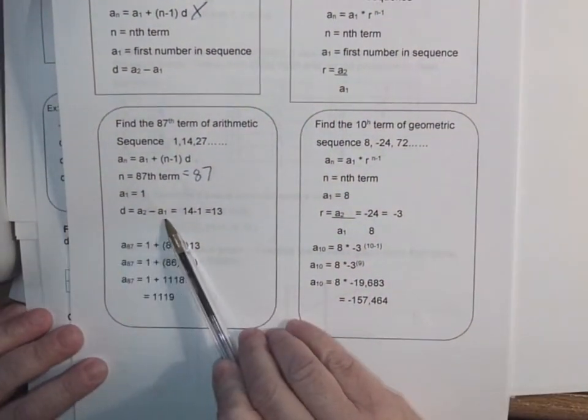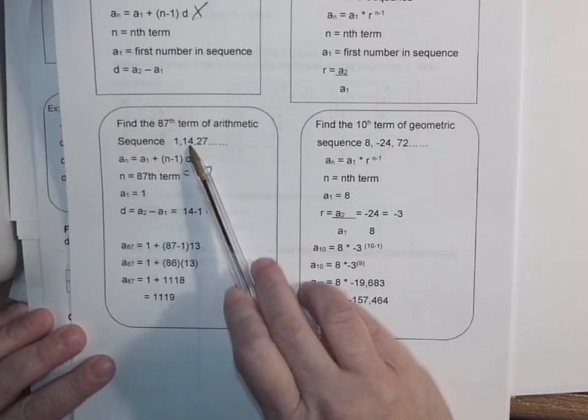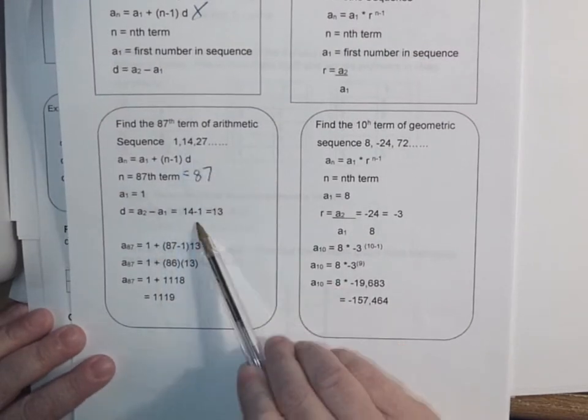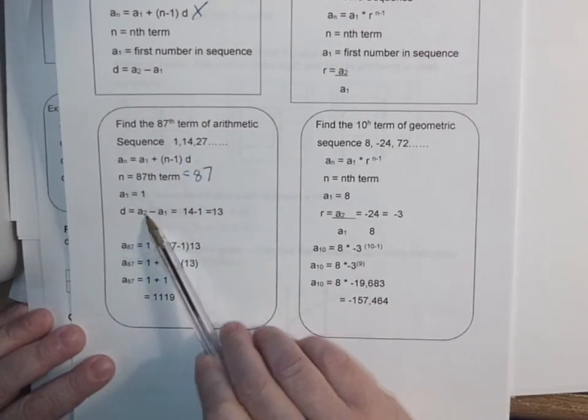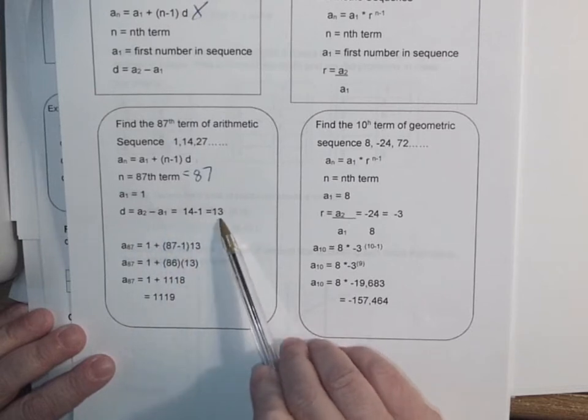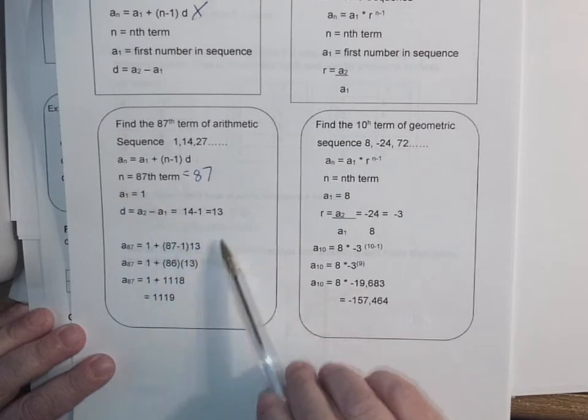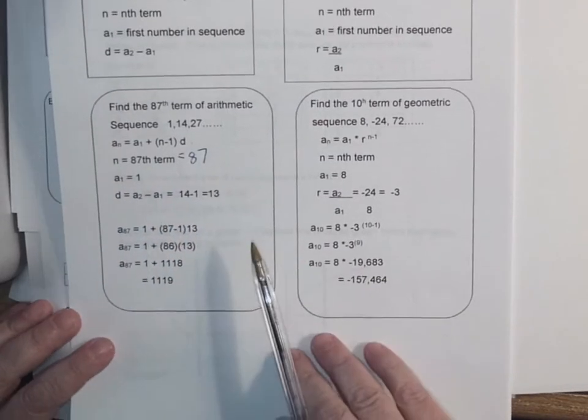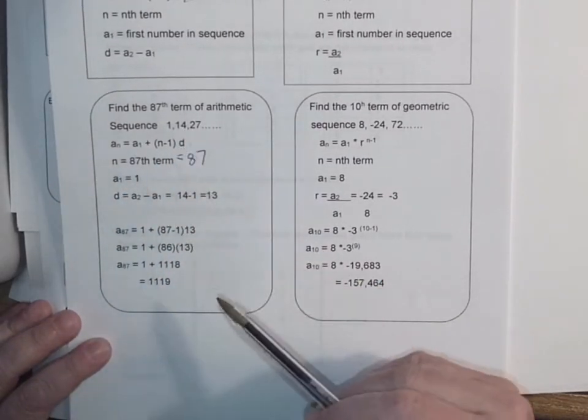So I've written down that formula. I've taken the second term in the sequence and subtracted the first term from it. Following this formula, I get a value of 13. All right, so now that I have all of my variables listed and I have my equation, I'm going to plug the information in where it belongs.